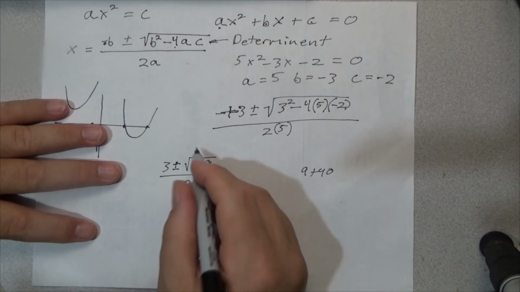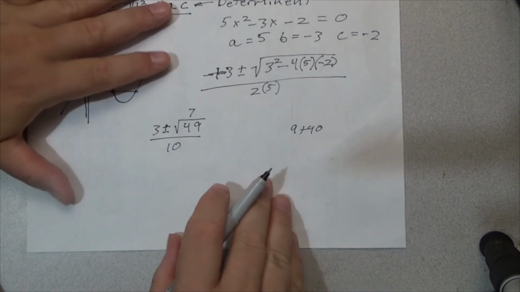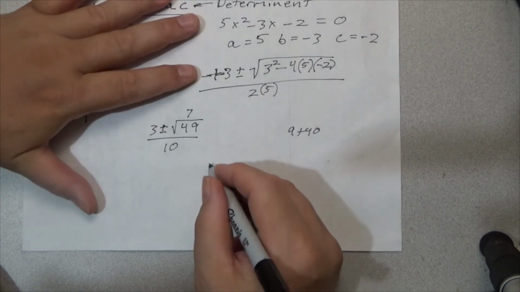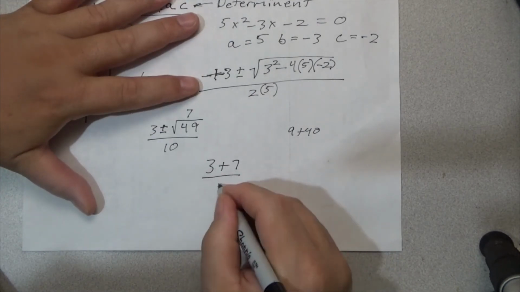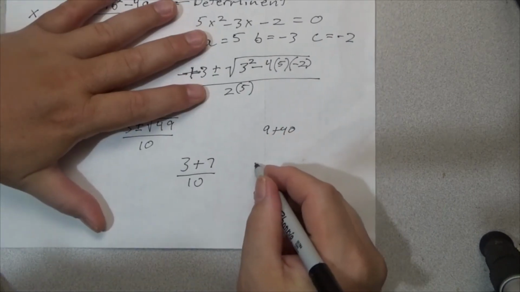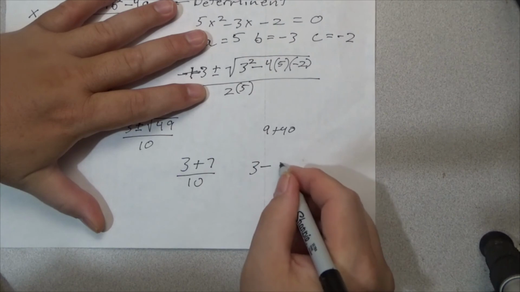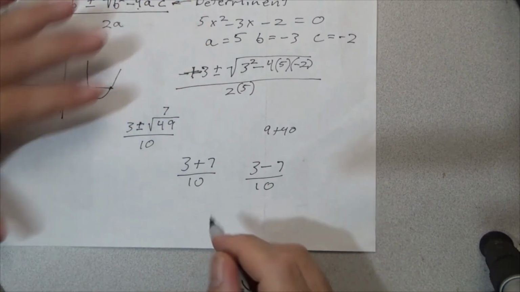Square root of 49 is 7. So this is going to be 3 plus 7 divided by 10. That's one answer. And 3 minus 7 divided by 10, that's the other answer.